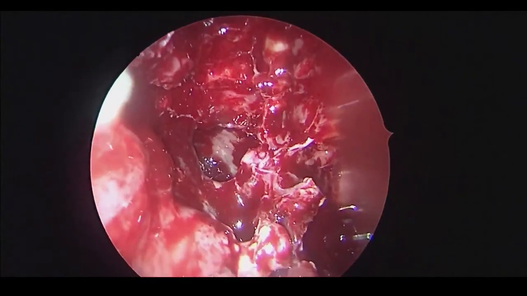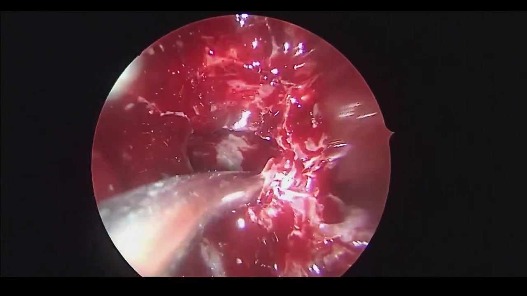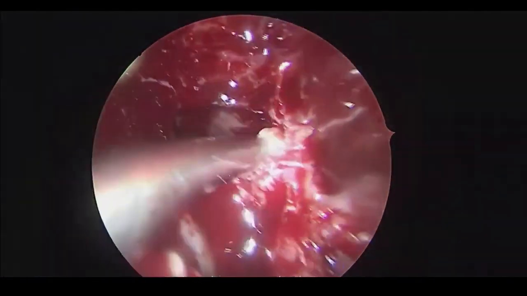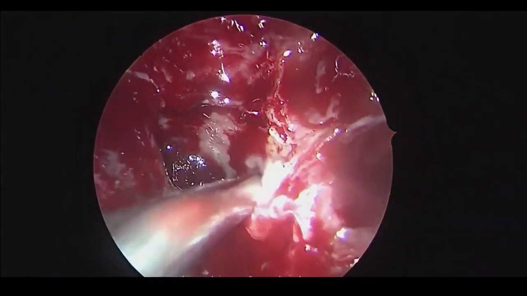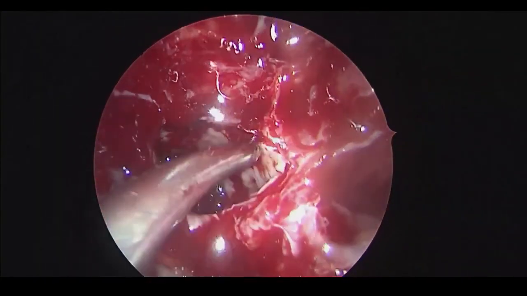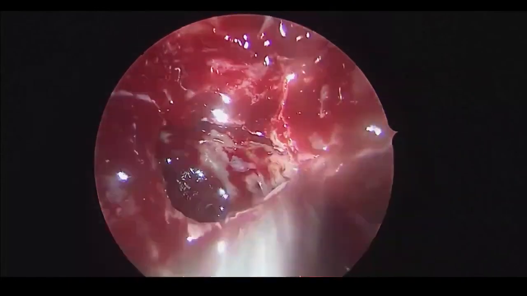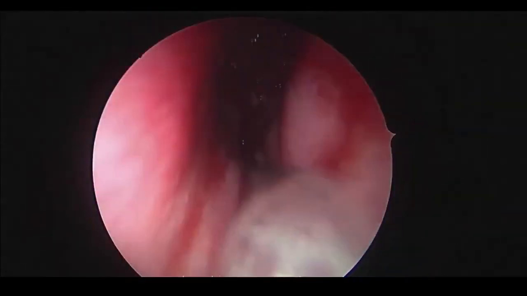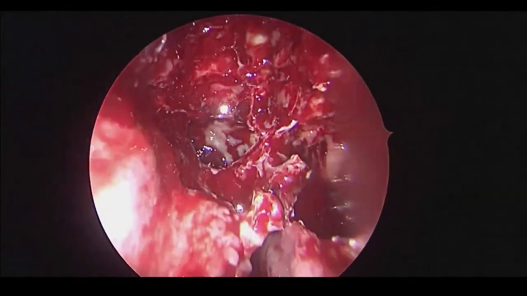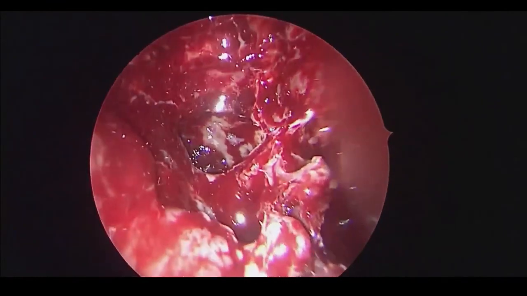Sir, what is the power suction you are talking about? This is liposuction, 1 HP. How do we get it? You can get it from the vendor by telling them it is the same suction which plastic surgeons use for liposuction.